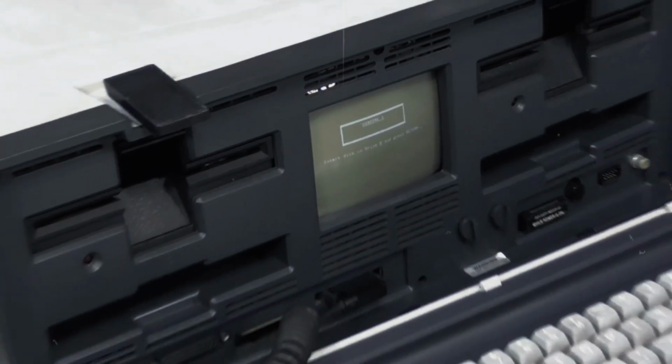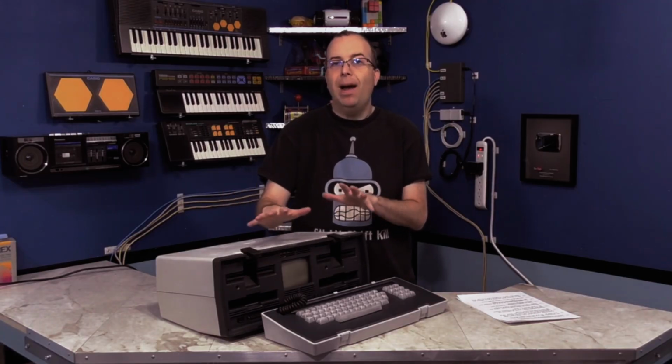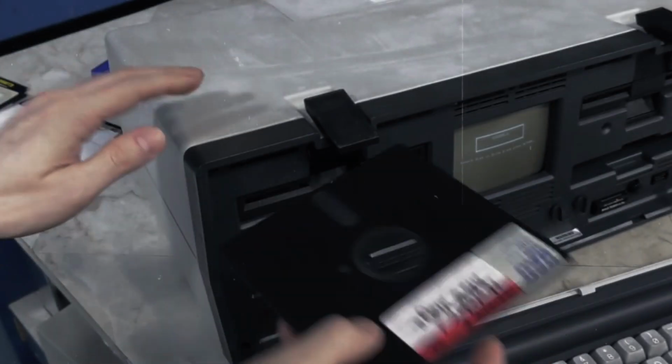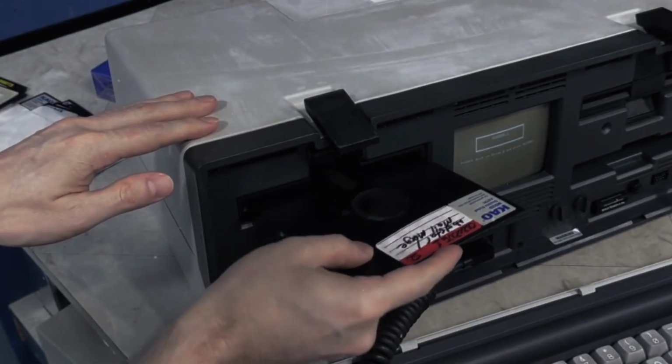It came bundled with a 5-inch monitor, 2 floppy disk drives, and a built-in modem for connectivity. This all-in-one approach made it easy to set up and use and eliminated the need for additional peripherals.